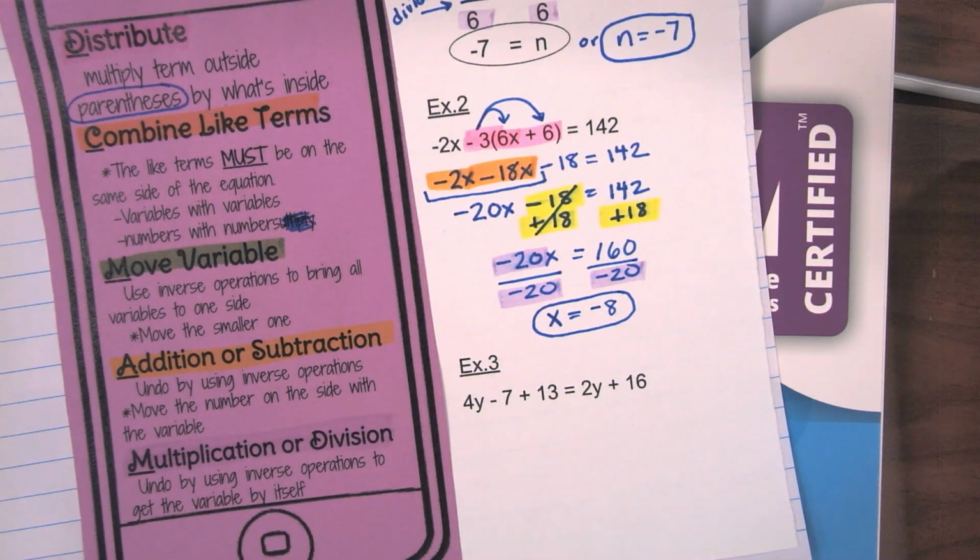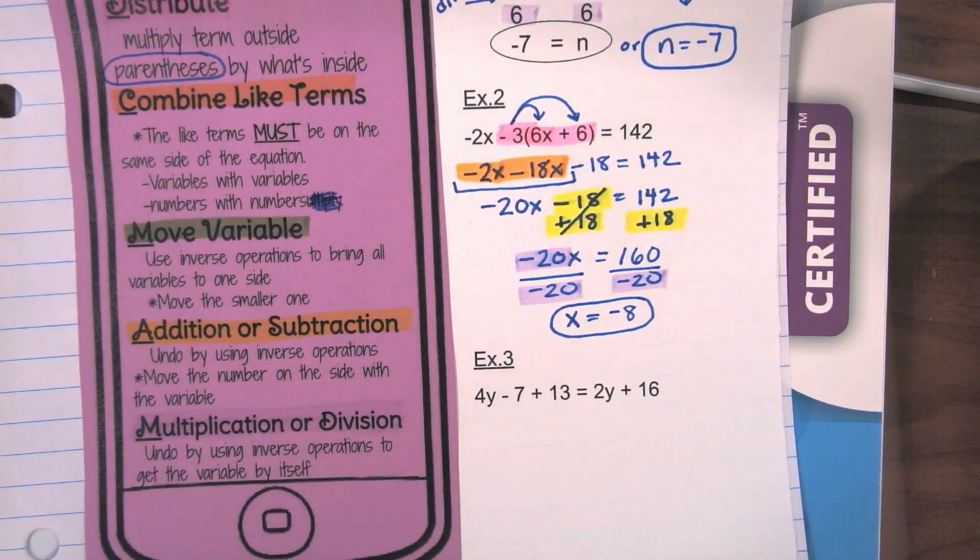You'll notice in this step, I didn't use the moving the variable step, which is fine. Sometimes I'm going to use all of the steps, sometimes I'm not. So I want you to pause the video, do example 3, and then check back, and I will have it all done out. I'll even go through it and explain it, but it'll be much quicker that time. So go ahead and pause your video, try example 3 on your own, and then check back.